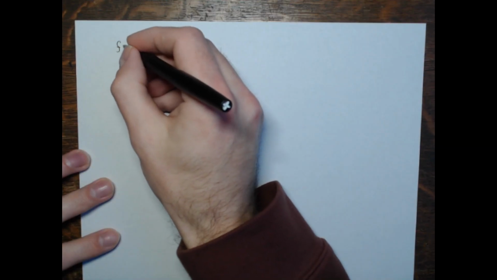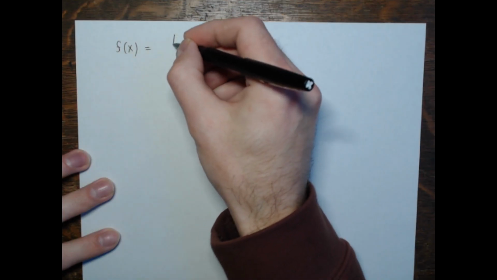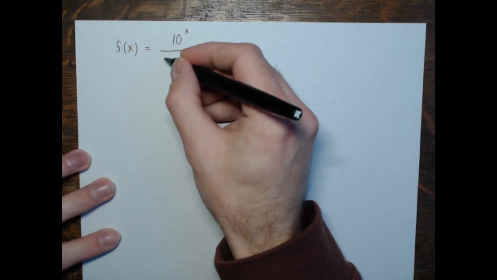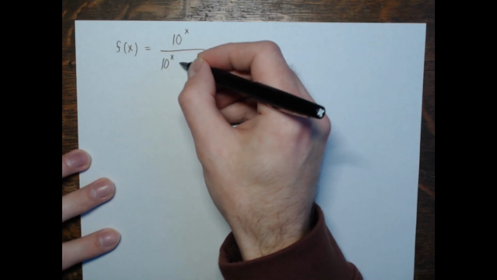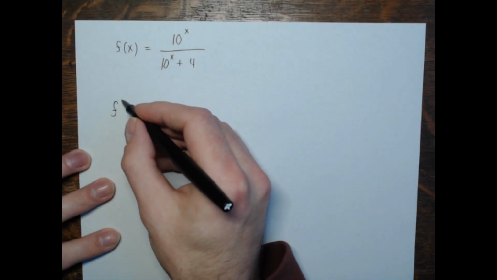So this has some exponentials base 10. So you got f of x equals, numerator is 10 to the x power. The denominator is 10 to the x power plus 4. So I'm doing quotient rule.